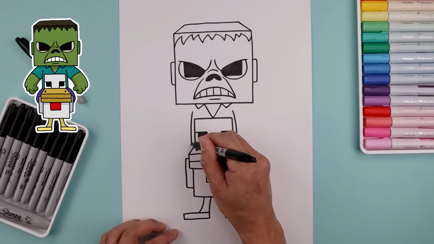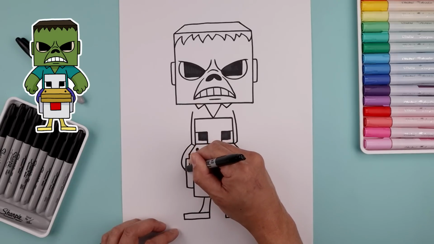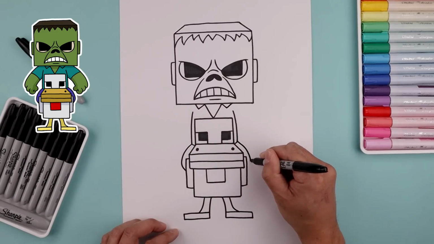Now I'm going to go back to the hips and curve the leg, going out and then bend that back in towards the side of the wings.